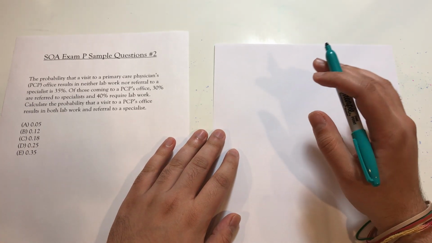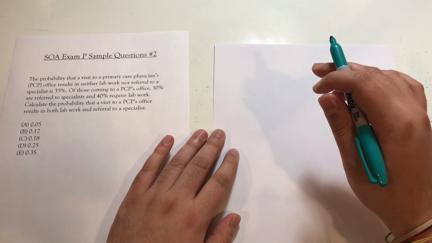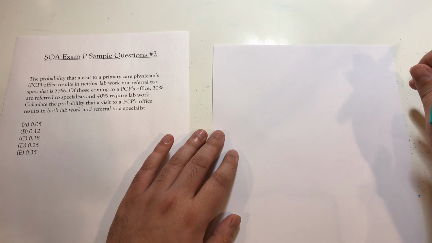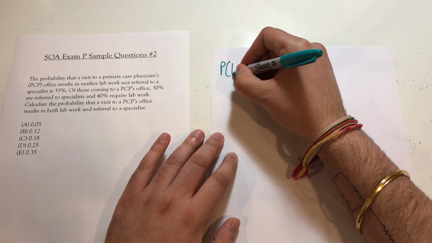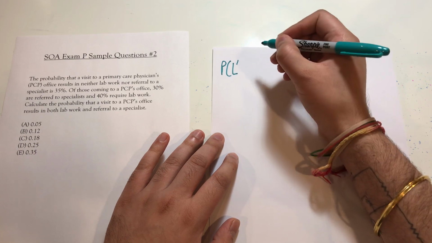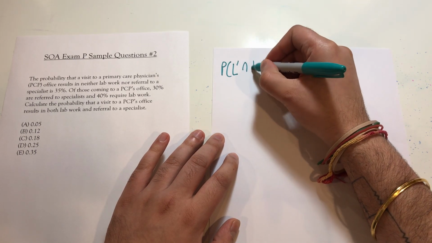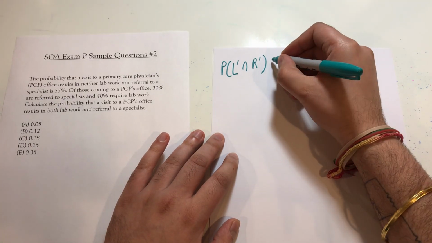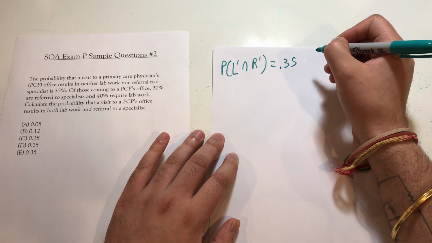So the probability that a visit to a PCP's office results in neither lab work nor a referral is 35%. That means the probability of neither lab work, I'm going to use L to represent lab work, nor a referral, so you did not get referred either. So it's going to be R prime or R complement, and that's equal to 0.35.